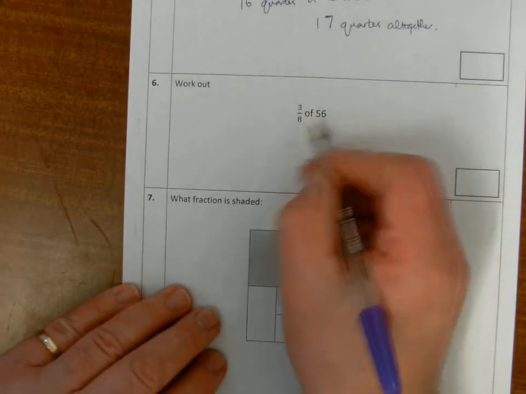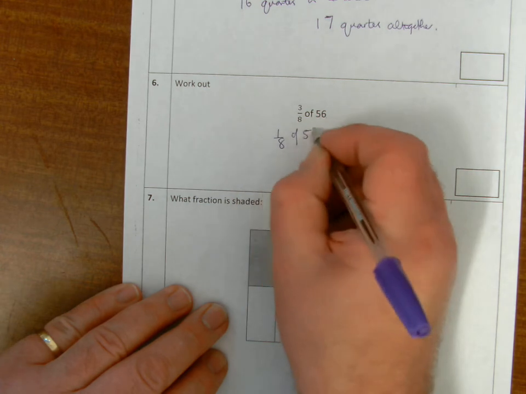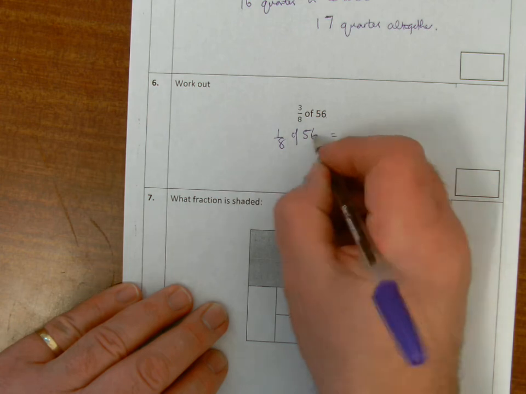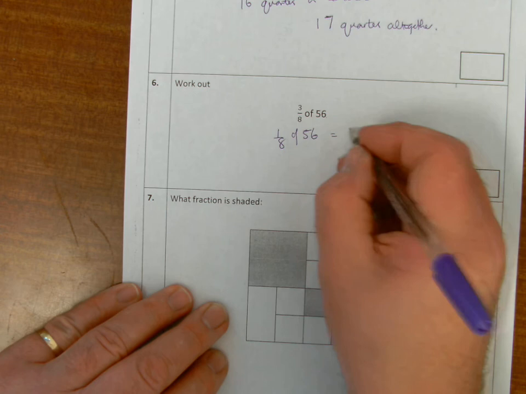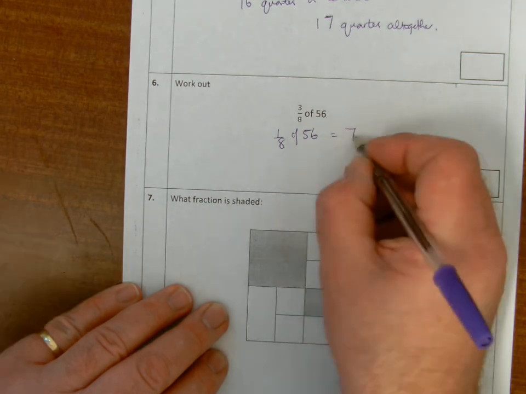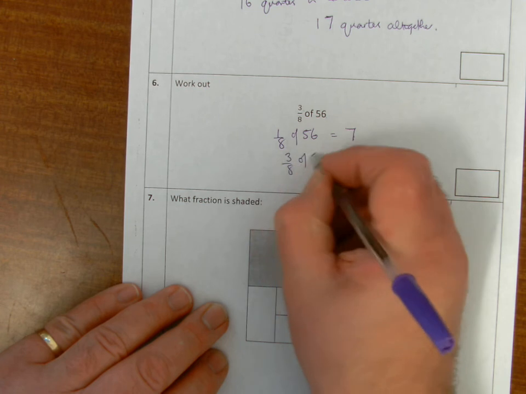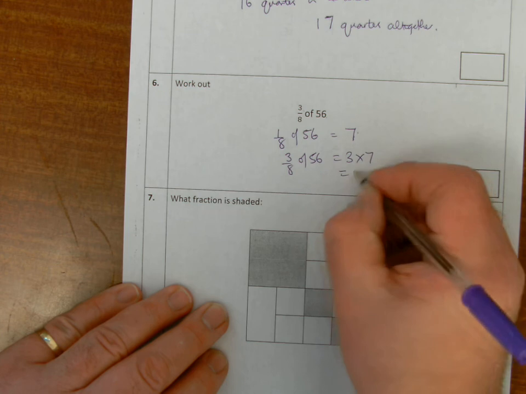To find 3/8 of 56, I work out what 1/8 of 56 is first of all, and to find 1/8 of 56, I share 56 by 8, and 8 into 56 goes 7 times, so 1/8 of 56 is 7, so to find 3/8 of 56 will be 3 lots of 7. It's 21.